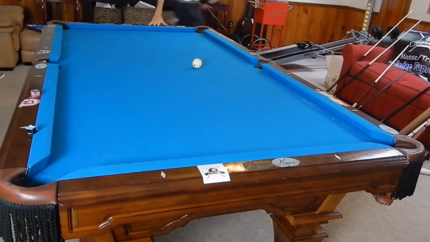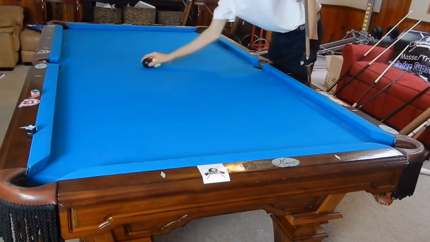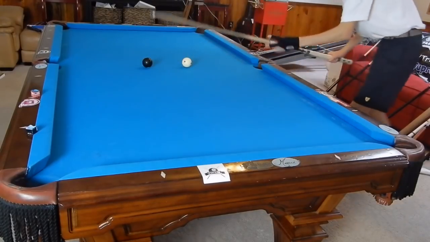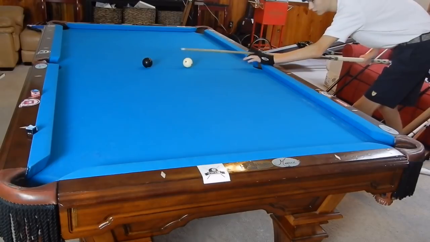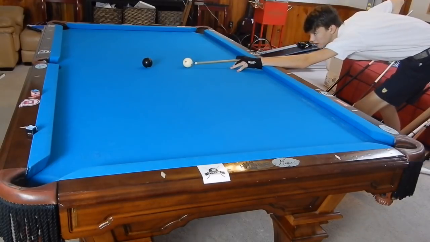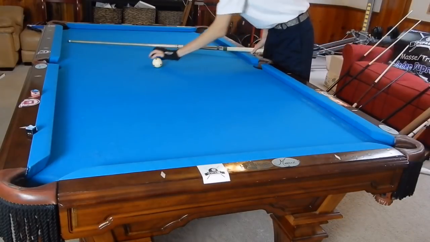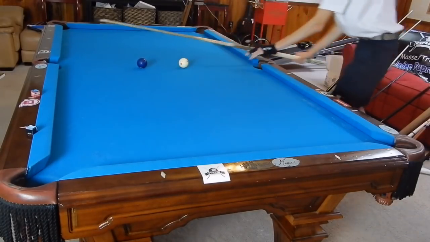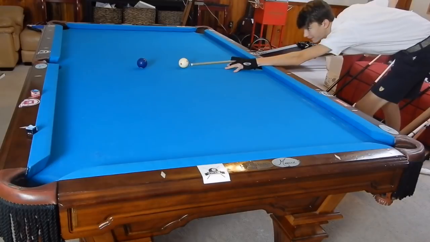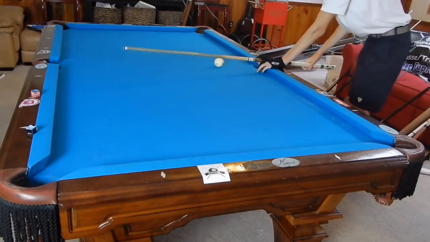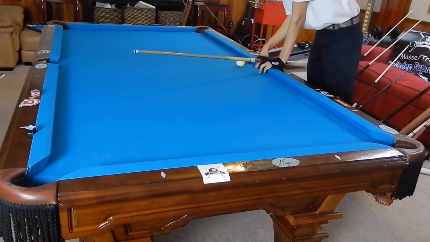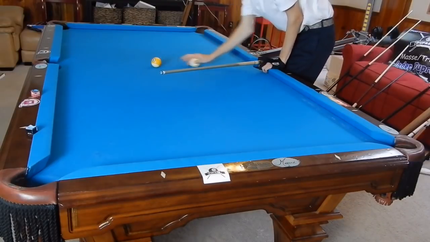Now, if you hit it with just a tad bit of backspin, just a little bit below center, you're going to stop right there. The lower you hit, the faster your cue ball, and the further your cue ball is going to come backwards. So the lower you hit, the more it's going to come backwards.